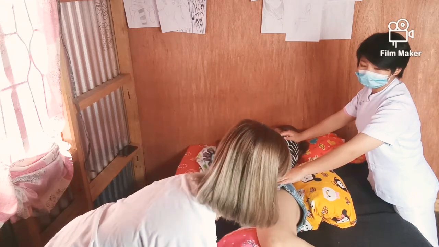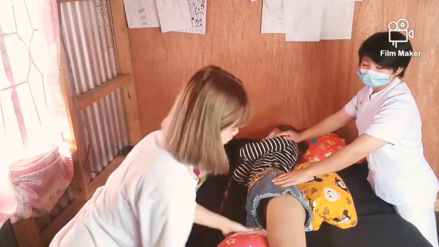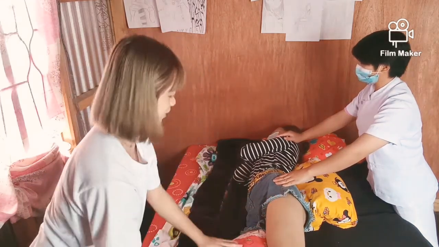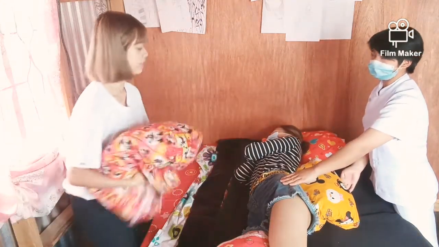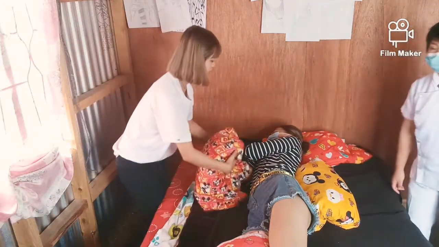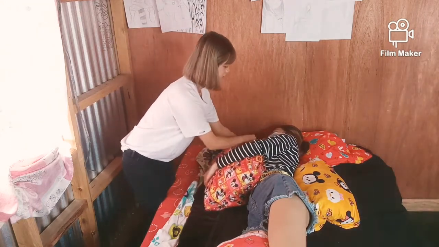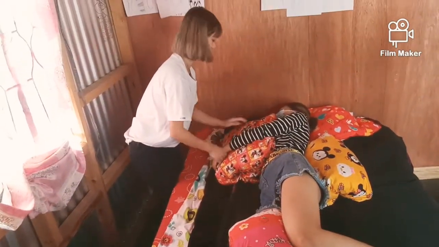We're going to make sure the patient is comfortable. Are you comfortable, ma'am? Yes. And then I'm going to place the other pillow here. Are you comfortable, ma'am? Okay.